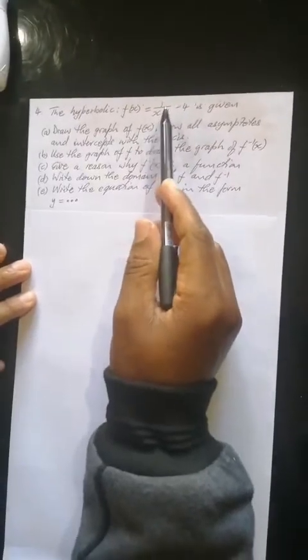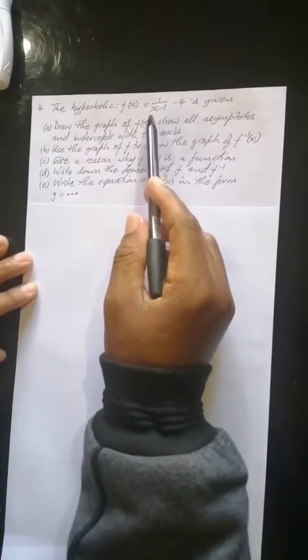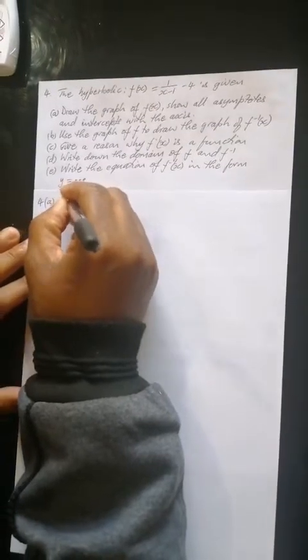Example number 4. The hyperbola f of x is equal to 1 over x minus 1, minus 4, is given. Then the question is asking us in part A to draw the graph of f of x. And when we do that, we show all asymptotes and intercepts with the axes. So first of all, write down the asymptotes.